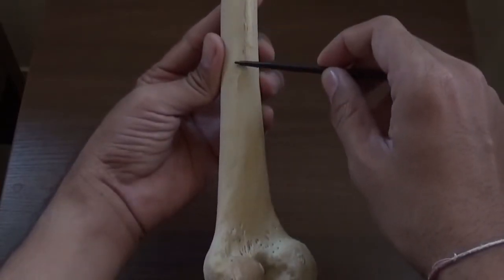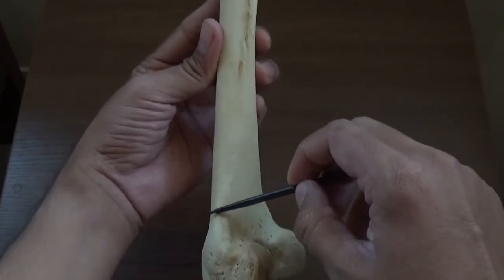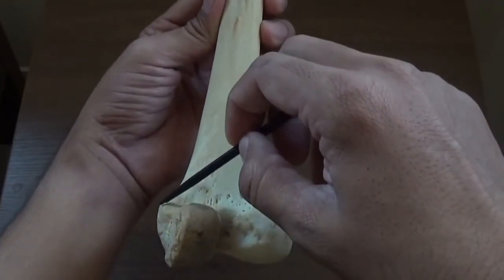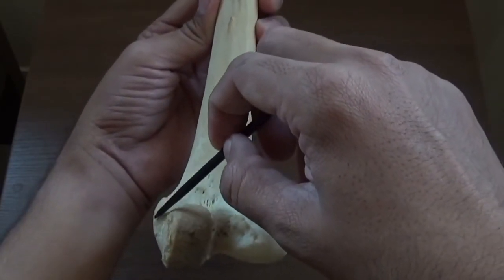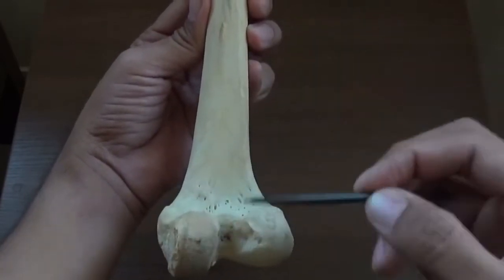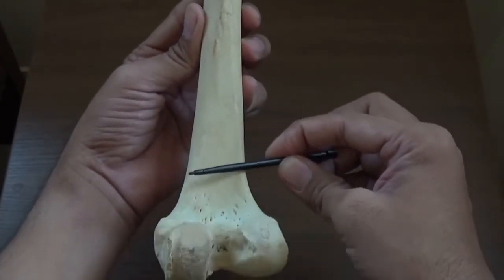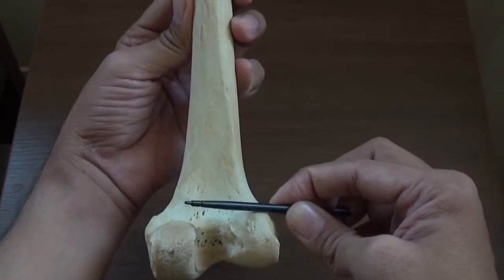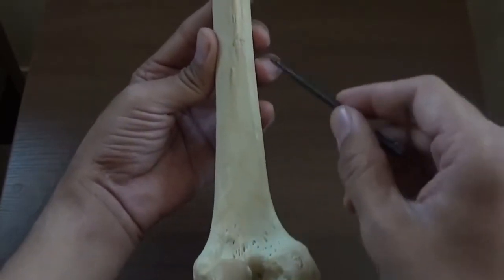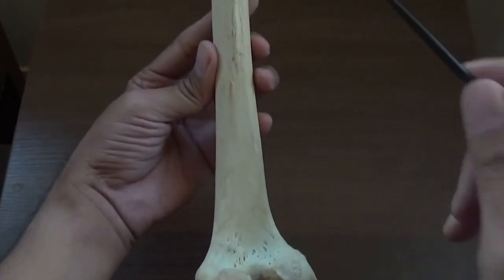So the medial lip of linea aspera is continuous as the medial supracondylar line, which ends at a bony elevation just above the medial condyle. This bony elevation is termed the adductor tubercle. Similarly, the lateral lip will continue as the lateral supracondylar line, and that will reach up to the lateral condyle. So below, there is a formation of the additional popliteal surface.